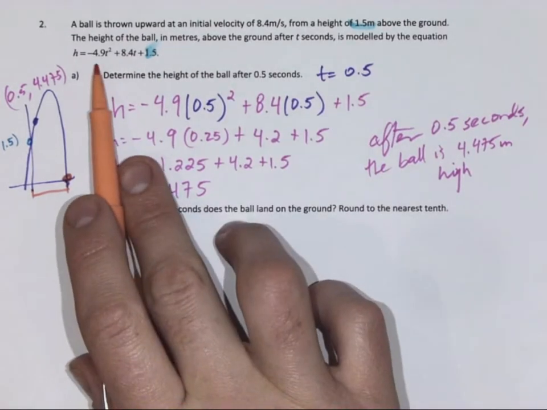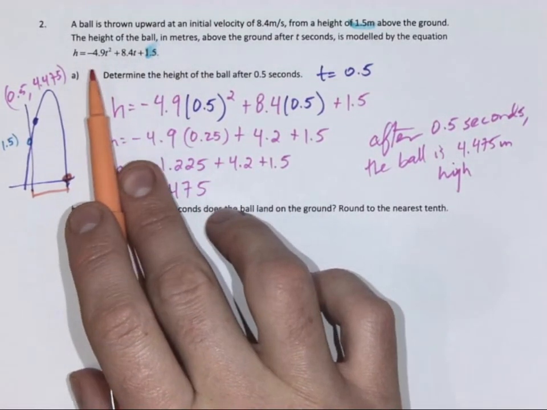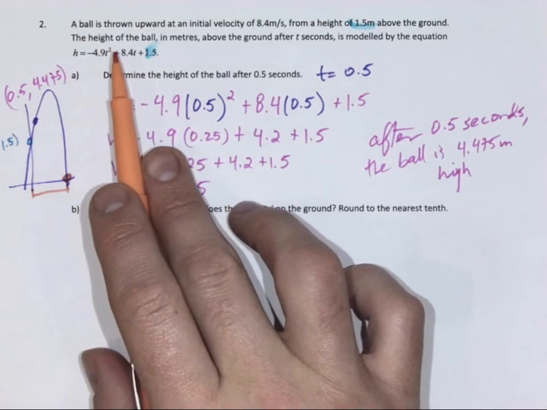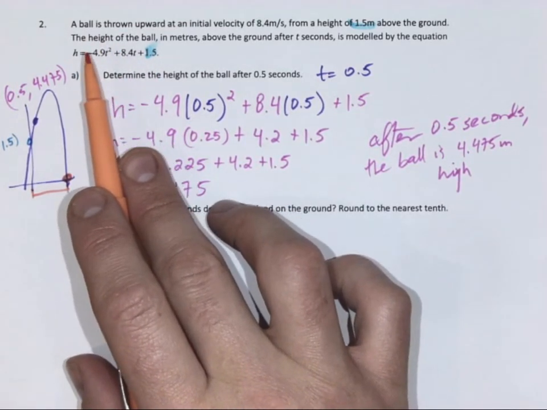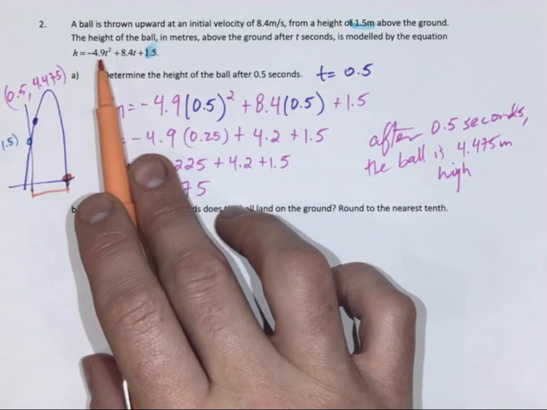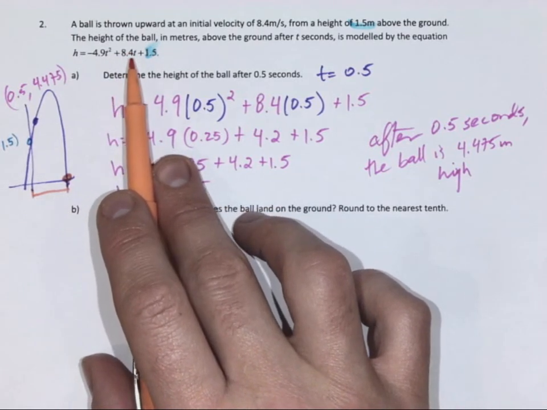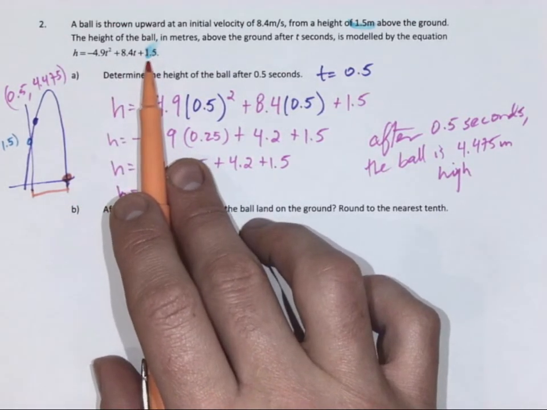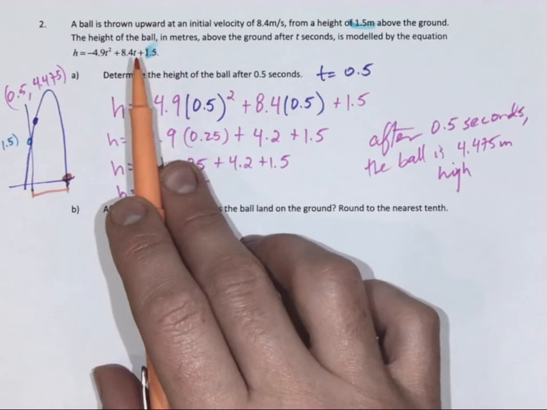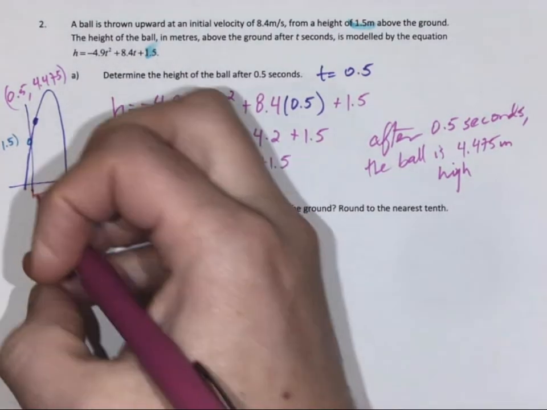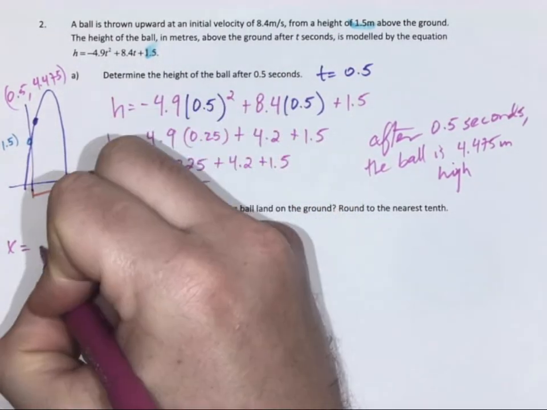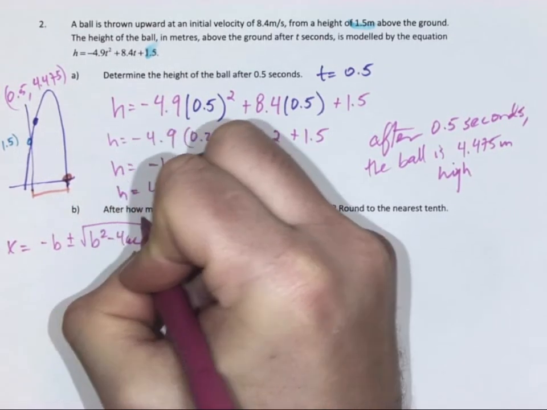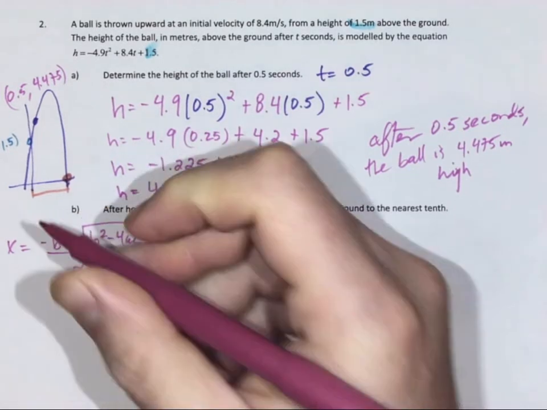If we look at our equation, these are decimals, there's a negative. I can try and use my magic numbers, try and common factor this out. If I common factor this out, 8.4 divided by negative 4.9 does not give me a nice number. 1.5 divided by negative 4.9 does not give me a nice number. So at this point, I'm going to go right to the quadratic equation. Remember that x equals negative b plus or minus the square root of b squared minus 4ac, all over 2a.